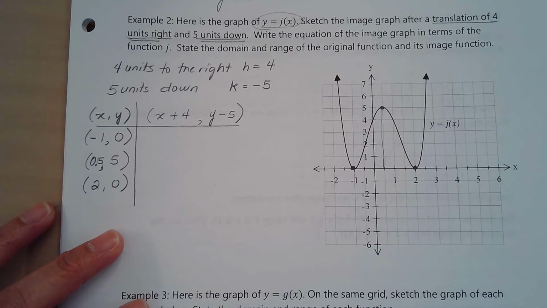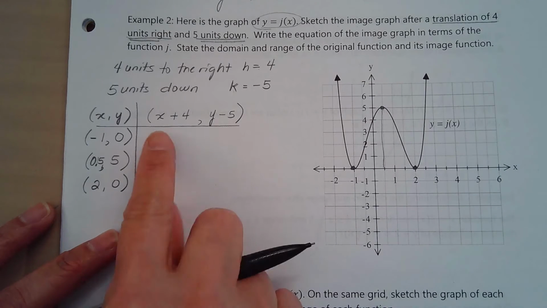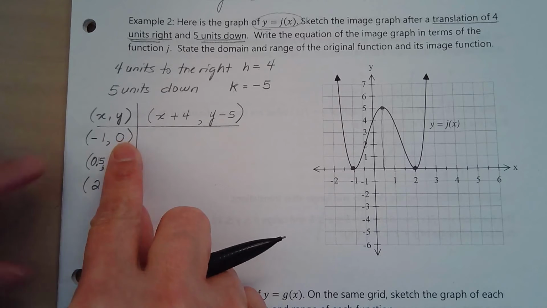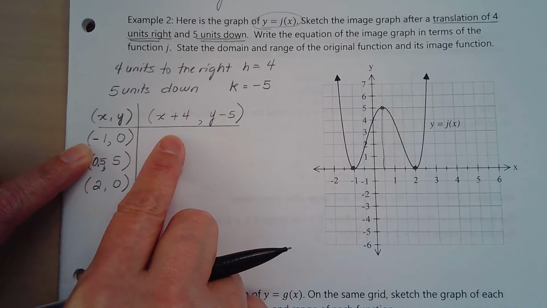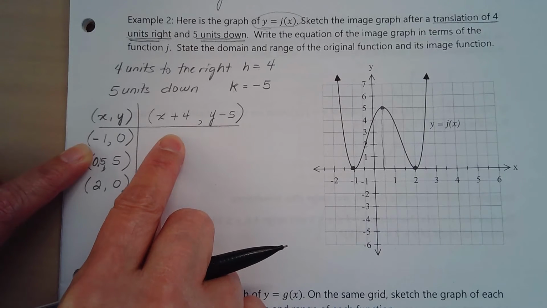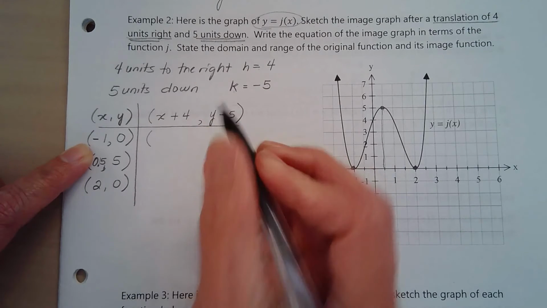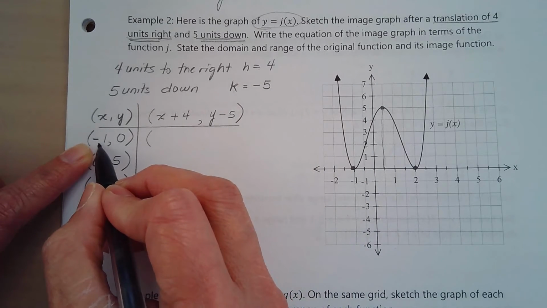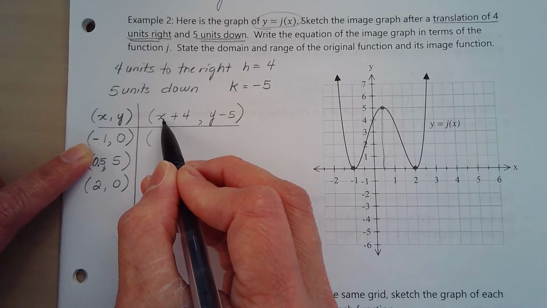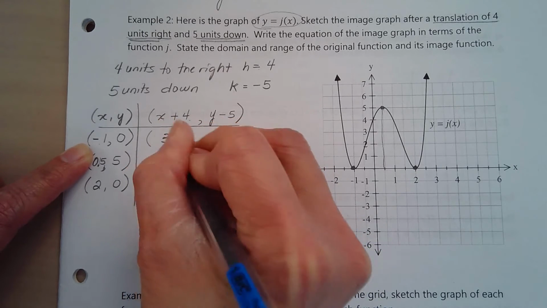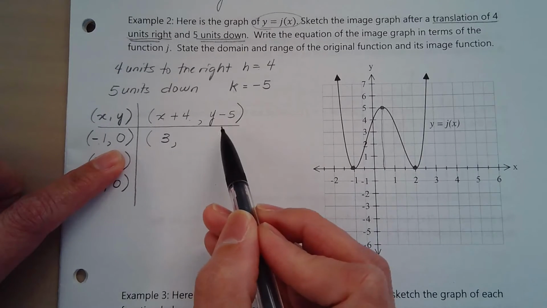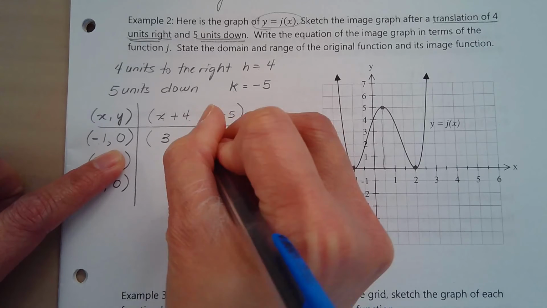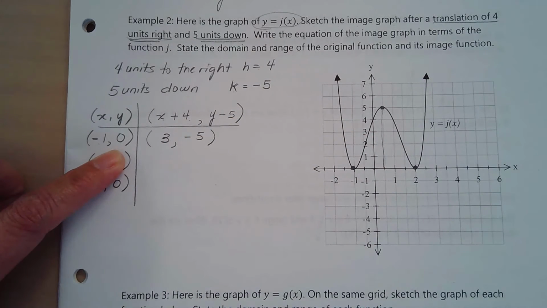Okay. So now, if this is the original negative 1, 0, and then we translated it 4 to the right, 5 down, what would the x be? Negative 1 add 4 would be 3. Y is 0, so y minus 5 is negative 5. Is everybody okay?